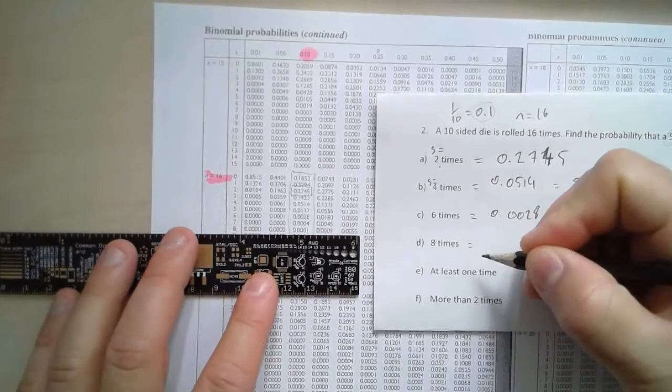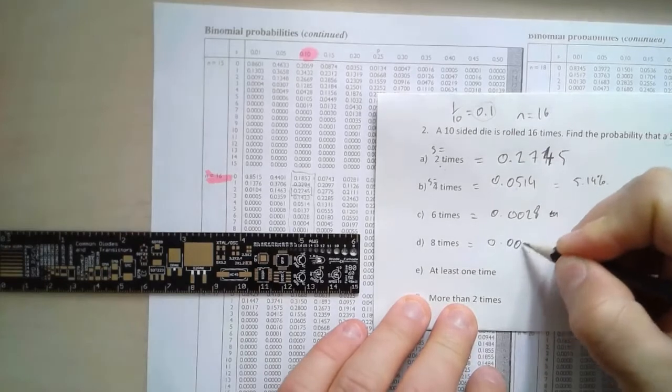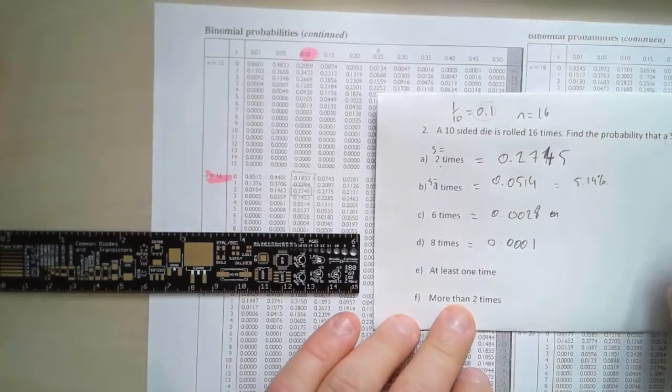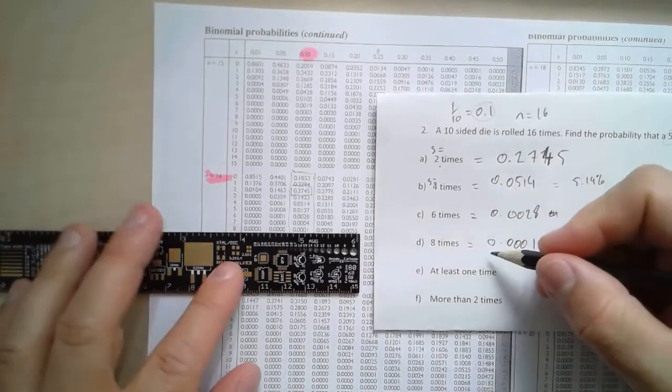Then it says 8 times. When we get down to 8, it's 0.0001. So there's a minuscule chance that it's going to come up 8 times out of the 16 times.